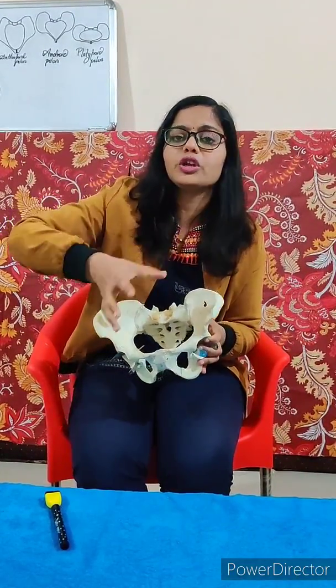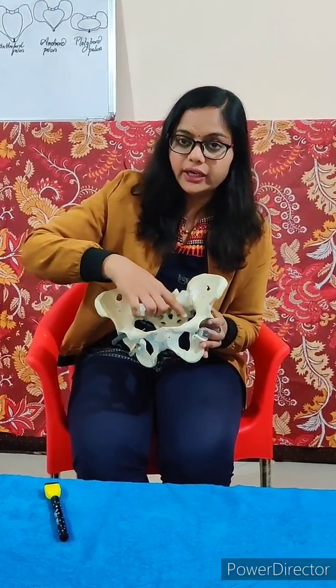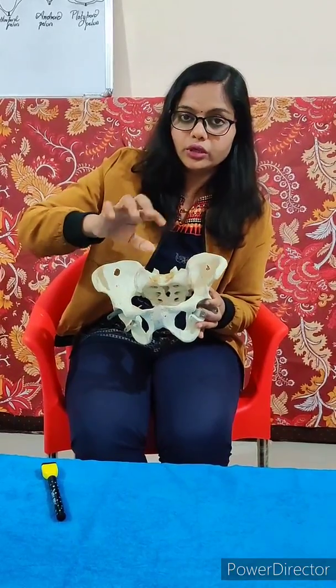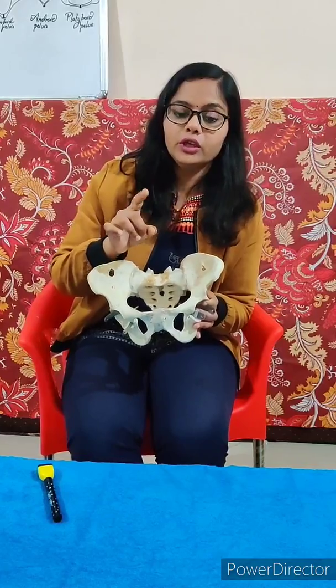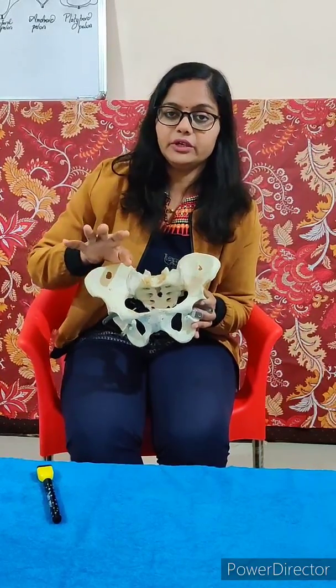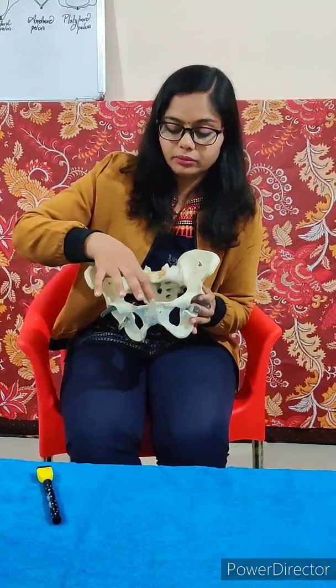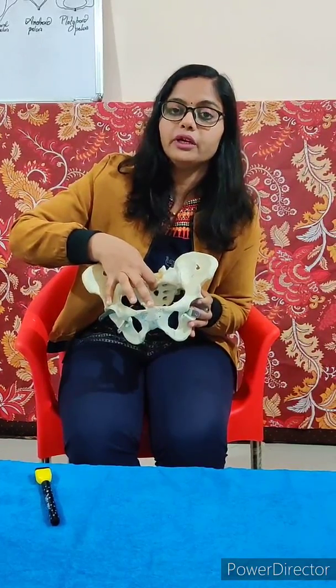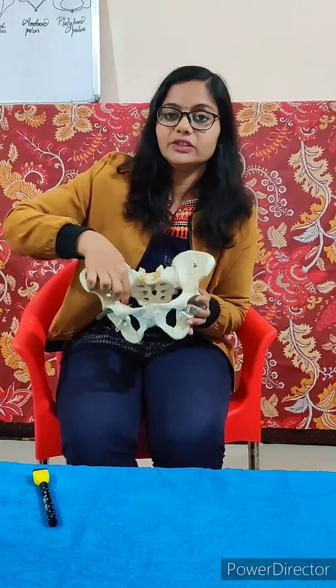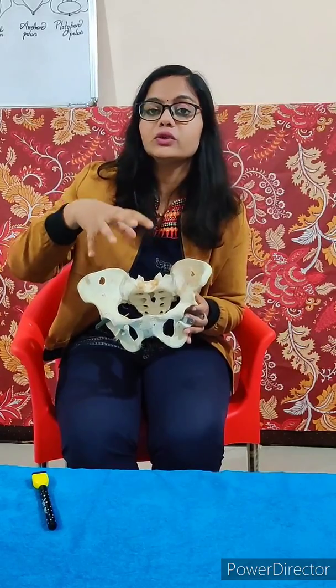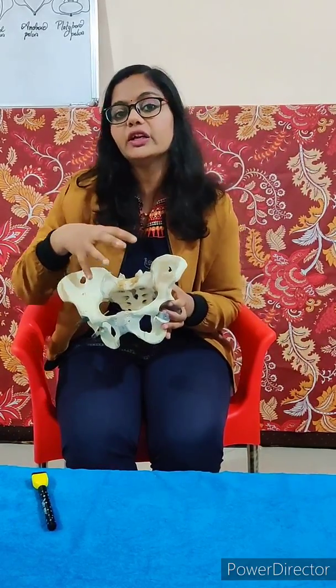Now the cavity is almost round in structure. If it is round, then it has only one diameter, that is 12 centimeters. The anterior posterior diameter will not be different from the transverse diameter in a rounded cavity. So it is 12 centimeters, and this plane is called the plane of greatest pelvic dimension.